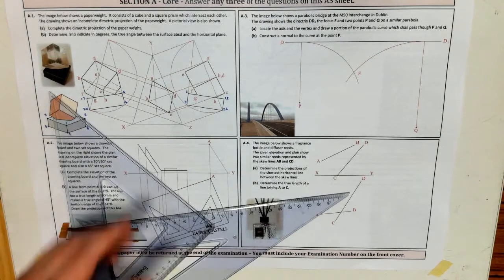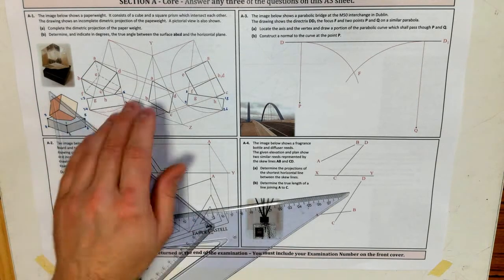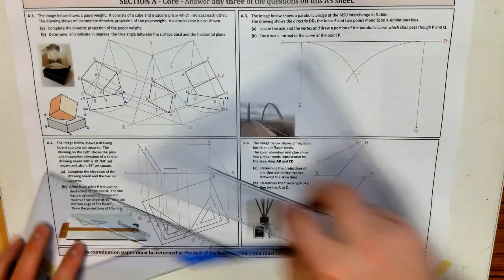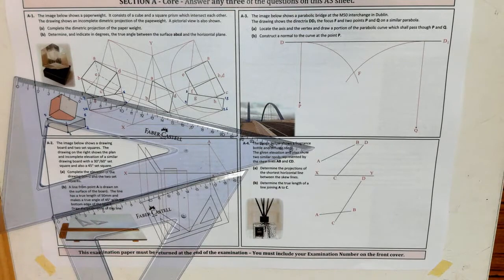Time-wise, for these questions, you're looking at about 10-15 minutes maximum per question, okay? So, let's project now.